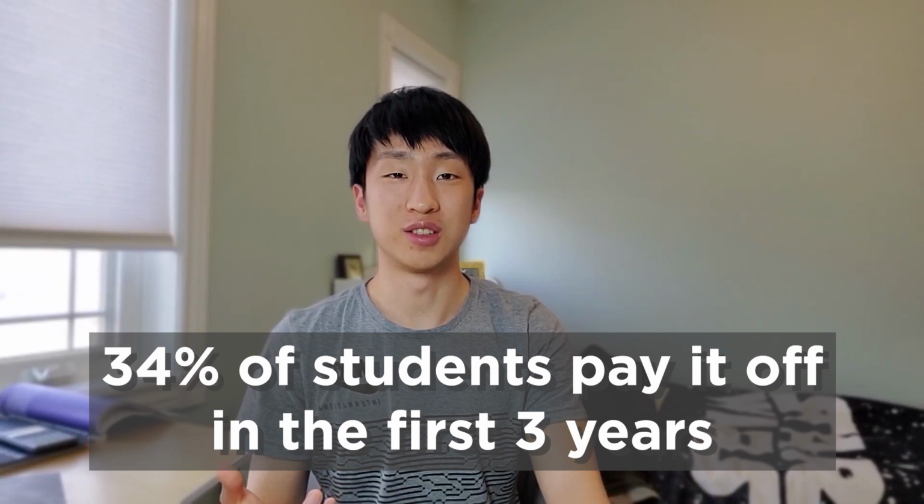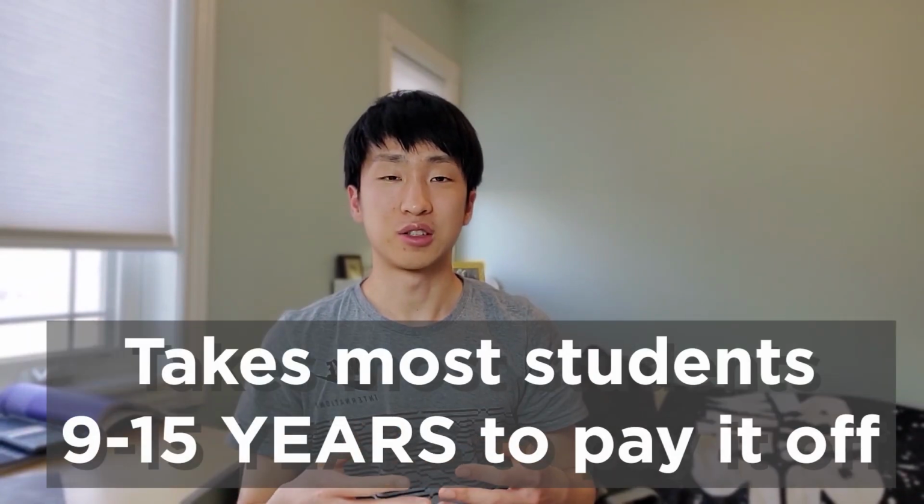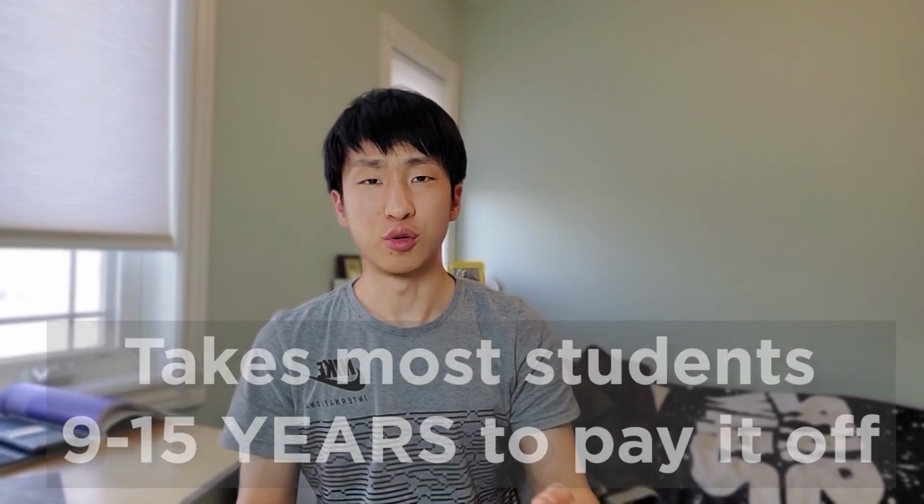A sad statistic is that only 34% of students pay off their student loans within the first 3 years of graduating, with most of the students paying off these loans 9 to 15 years after the last day of school, which is kind of sad because these graduates would finally finish paying off the student loan debt when they're in their early to even late 30s.